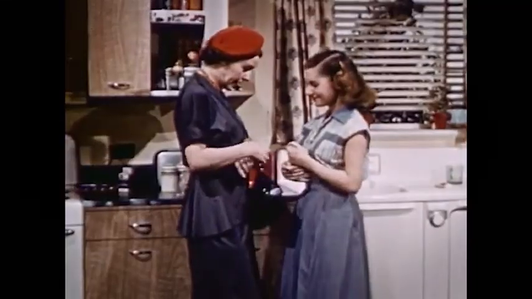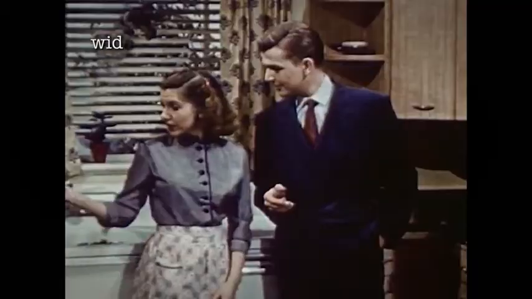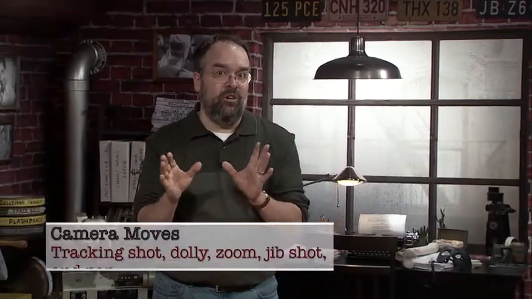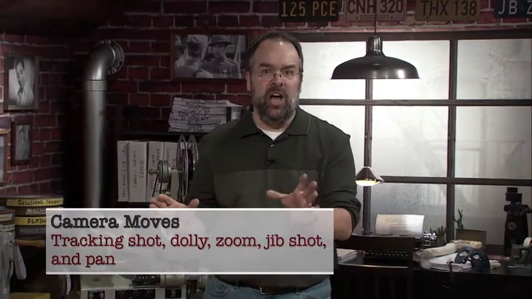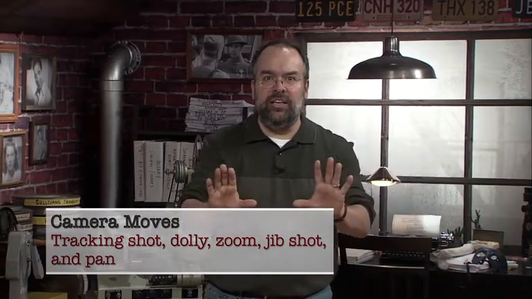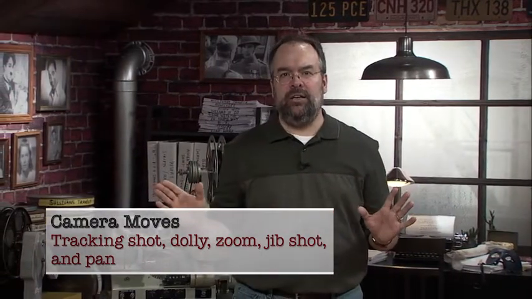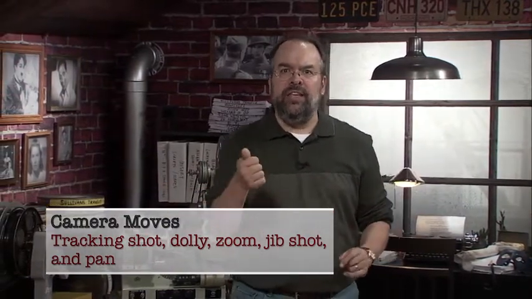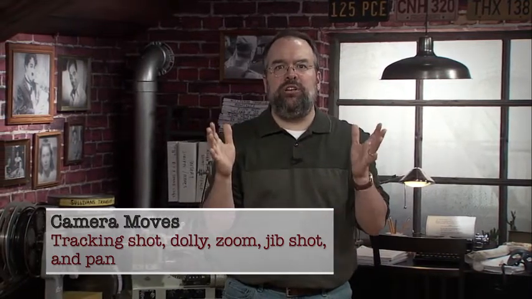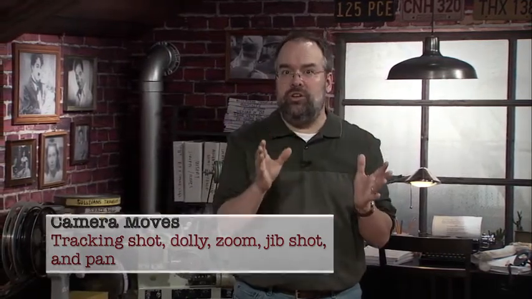Perhaps these are the nouns in our lexicon: wide shot, medium shot, close-up. If so, then maybe camera moves are equivalent to verbs: a tracking shot, dolly, zoom, a jib shot, a pan. These are ideas that a visual storyteller will master early in their career.